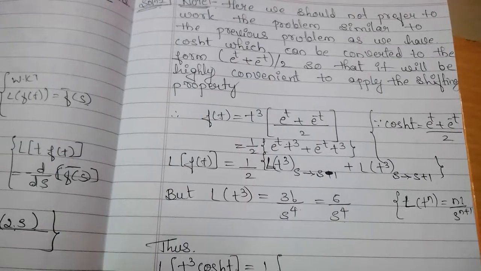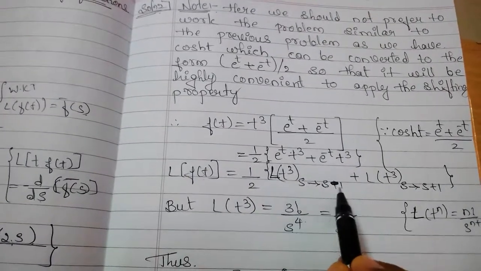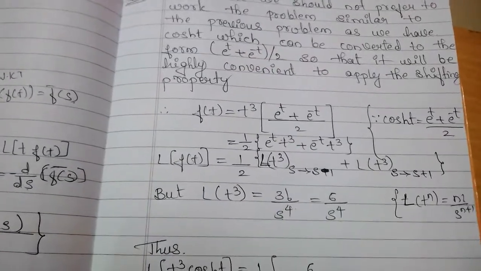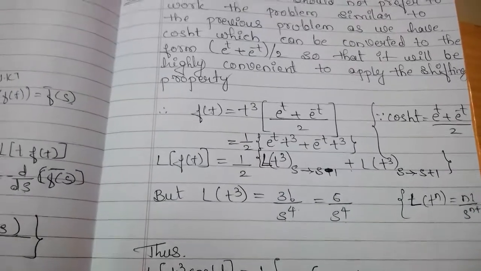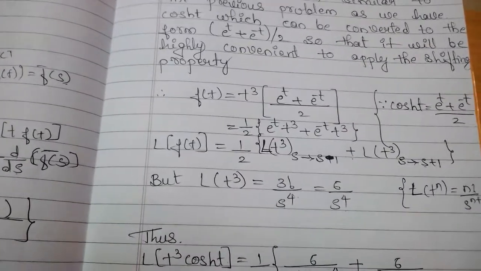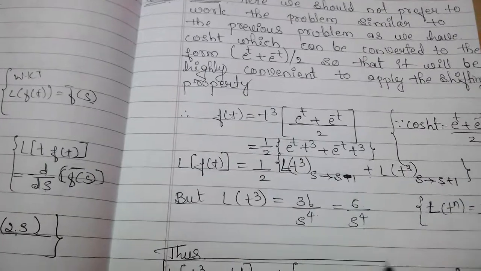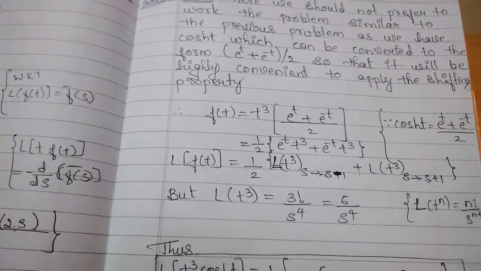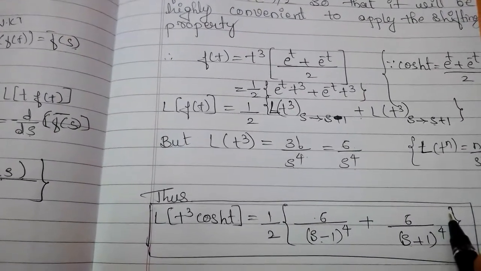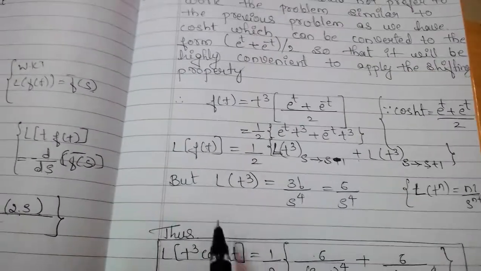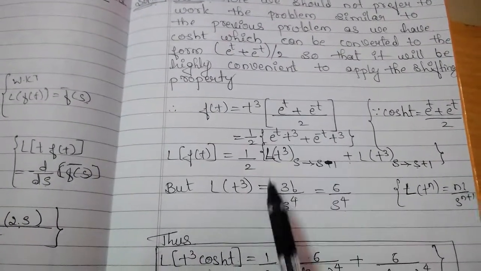Now for t cube cos h t, 3 factorial is 6, divided by s minus 1 raised to 4, where s changes to s minus 1, plus 6 divided by s plus 1 raised to 4, where s changes to s plus 1. Therefore the Laplace transform of t cube cos h t is half into 6 divided by s minus 1 raised to 4 plus 6 divided by s plus 1 raised to 4. See, this problem belongs to the first property. Here I am using the first property to solve this one.